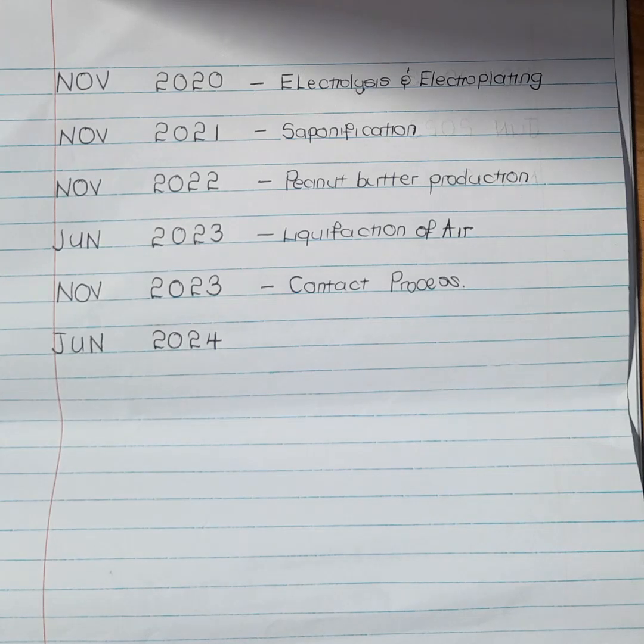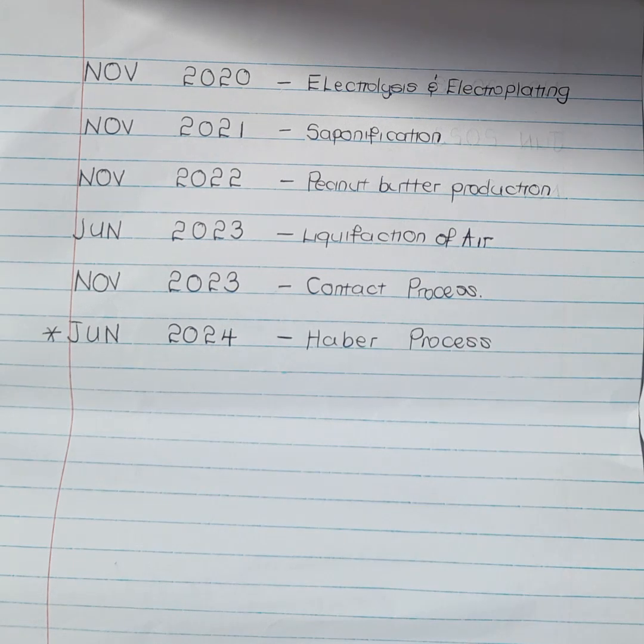So in June 2024, I highly predict that on industrial process, there's going to be a question on the Haber process. So make sure that you prepare for the Haber process in June 2024. In your preparation, make sure that you understand the optimum conditions and also the uses of ammonia. We are going to revise a question from November 2018, which was on the Haber process.